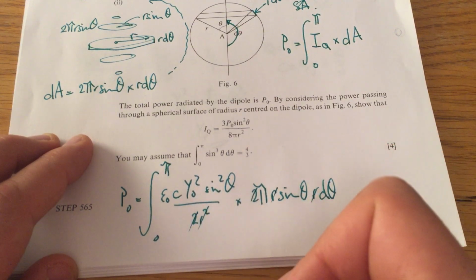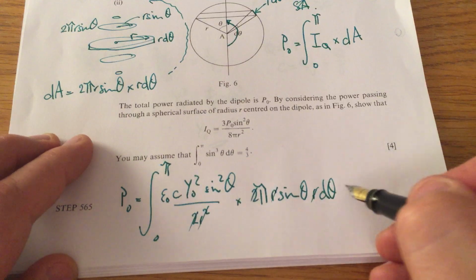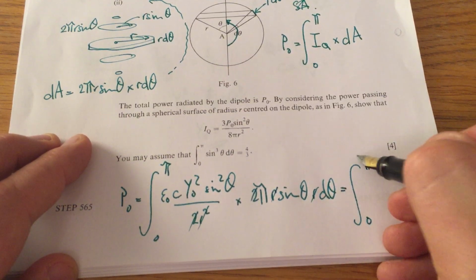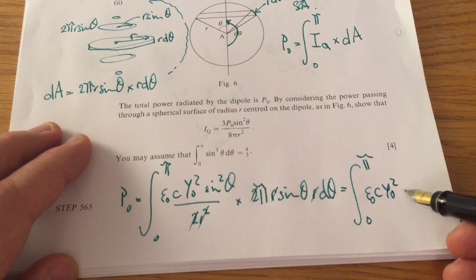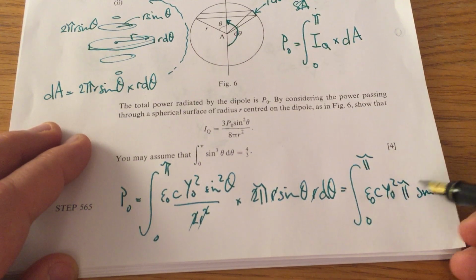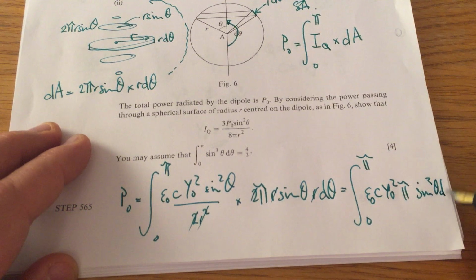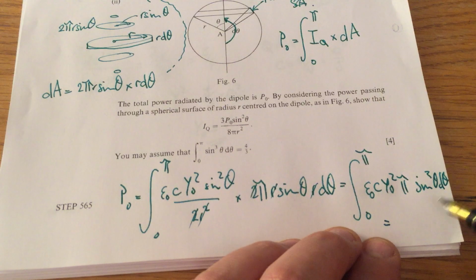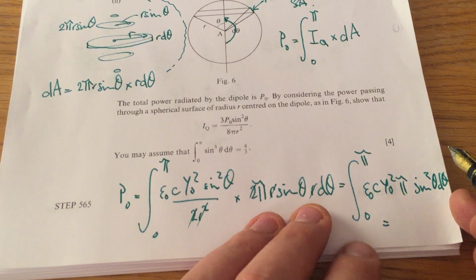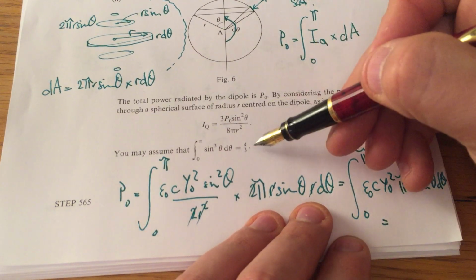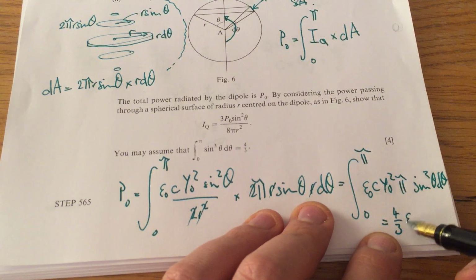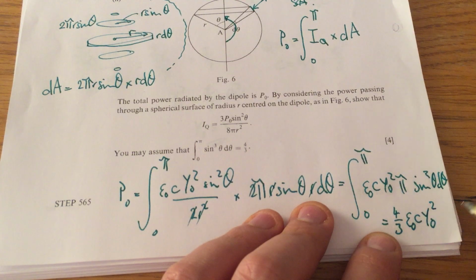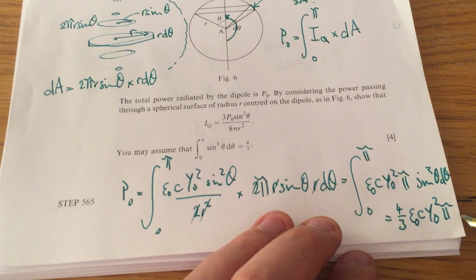That disappears with this, and therefore I'm left with the integral from 0 to pi of all the constants, sine cubed theta d theta, which gives me a wonderful result, 4 over 3 E naught C y naught squared pi.